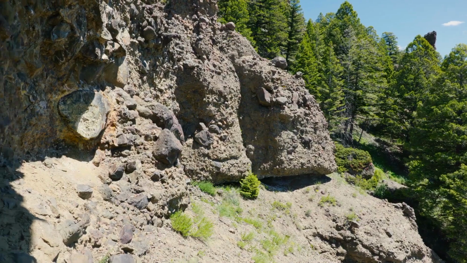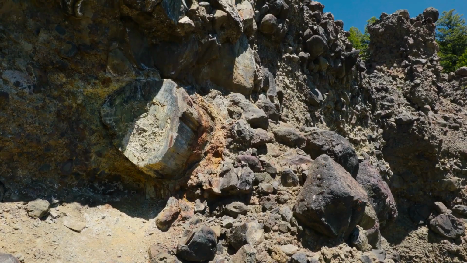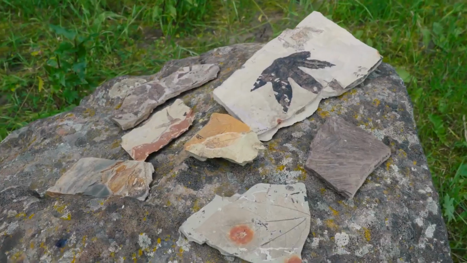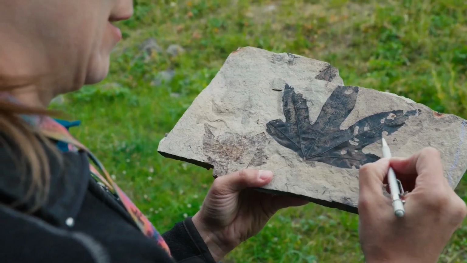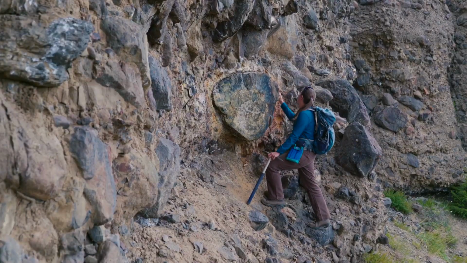The Gallatin Petrified Forest is a series of forests that were buried in volcanic debris flows. We have these layers and layers of forest. Thanks to the volcanism, a big mudslide came in, burying the forest.